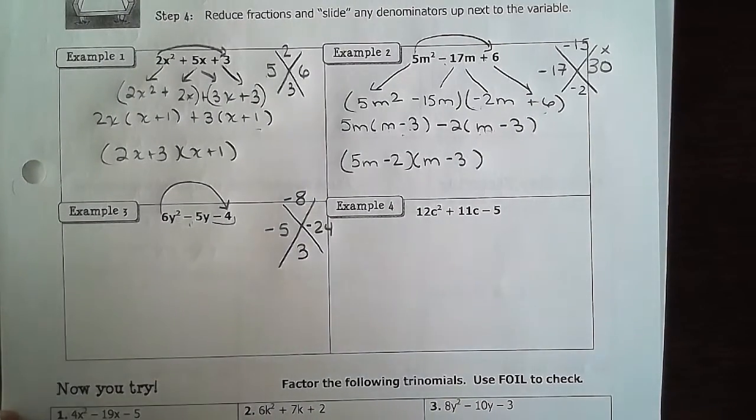Okay? Now, if you're getting frustrated with yourself about not coming up with the factors, just give yourself time, guys. You have to work through it and you'll get better and better at it. You just have to keep practicing.